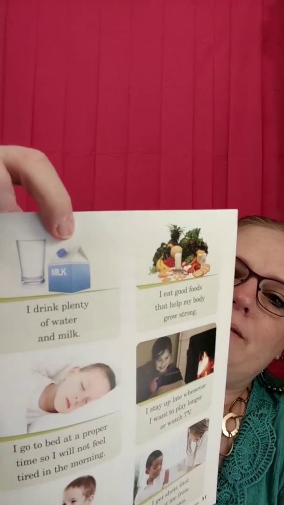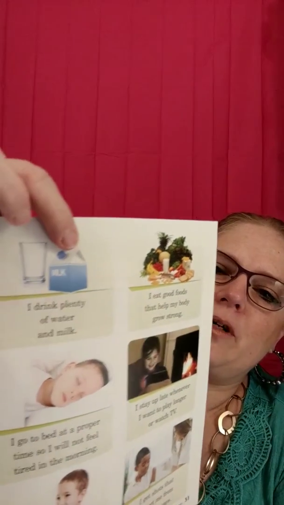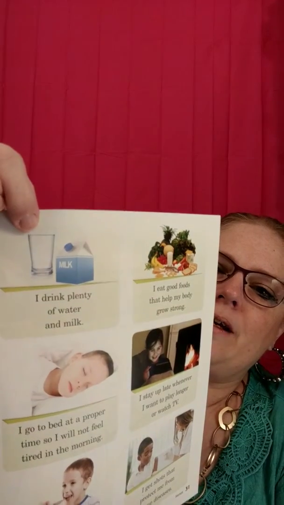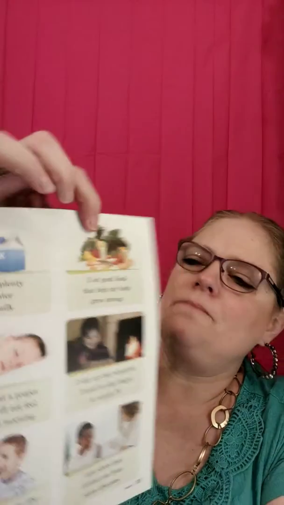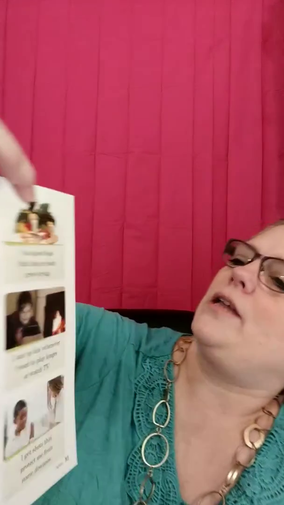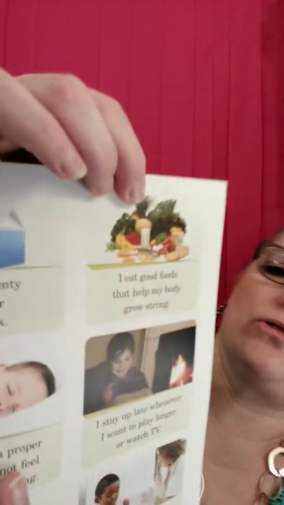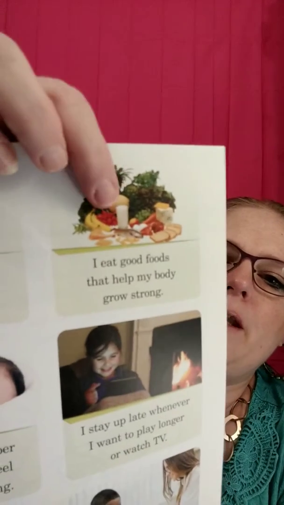I drink plenty of water and milk. Keep your body hydrated. The milk gives you protein. Your body has to have water to function. I eat good foods to help my body grow strong.